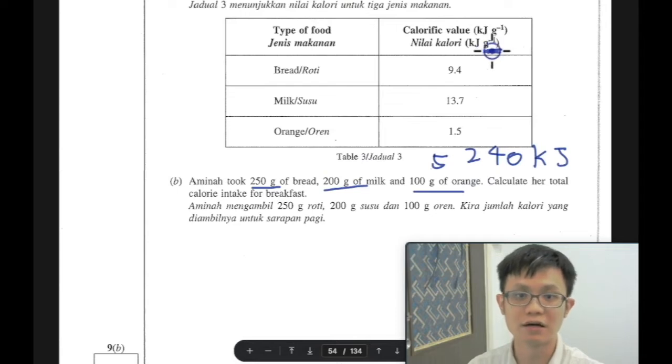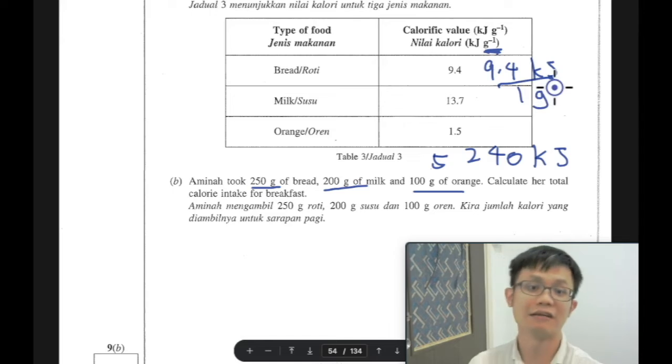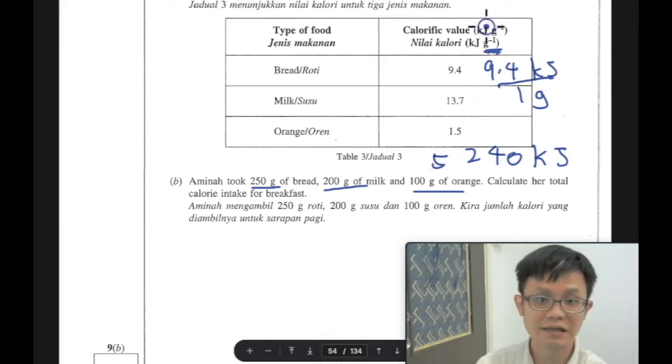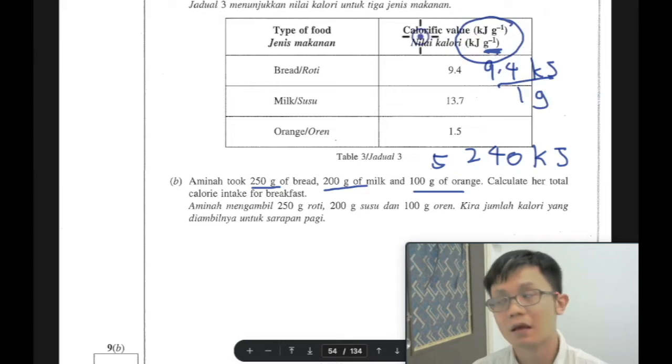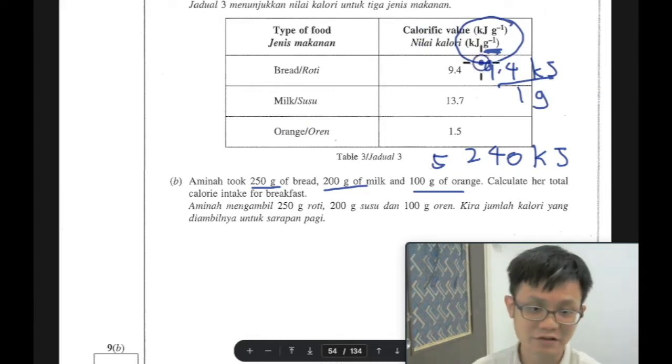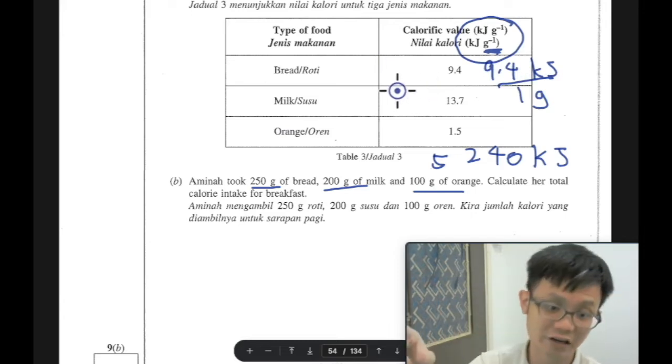This one is over gram, g^-1. So it means actually this one is 9.4 kilojoule over 1 gram. I can also write like this if I want to. Sometimes the question says over 100 gram, which means 9.4 calorie in 100 gram.